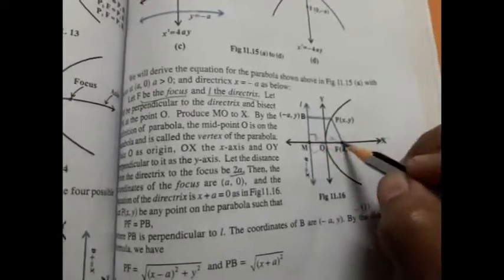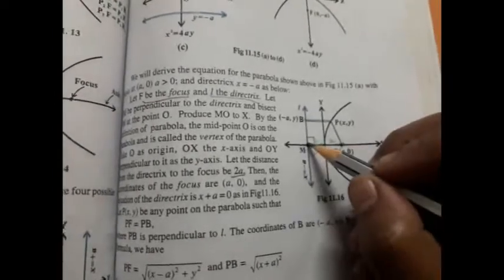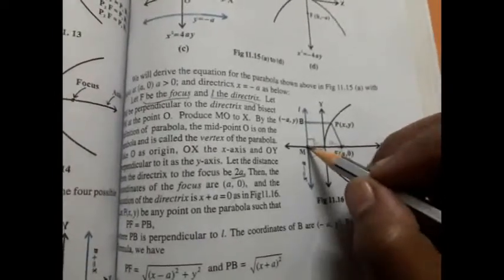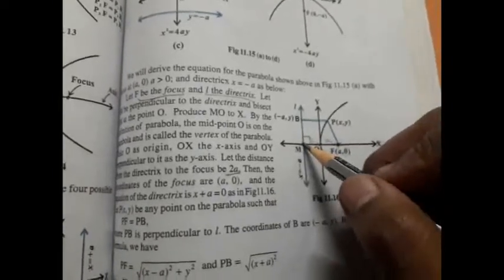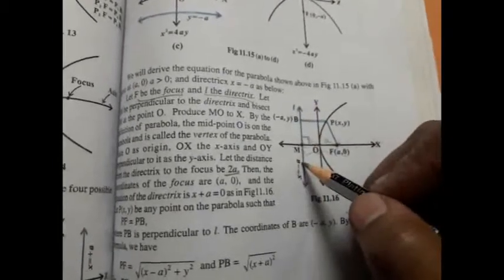This distance is 2a, therefore this distance should be a and this distance should also be a. Therefore the coordinates of F are (a, 0). And this point, even though the distance is a, is on the negative side of the x-axis, therefore it is minus a. Therefore the directrix equation is x equals minus a.